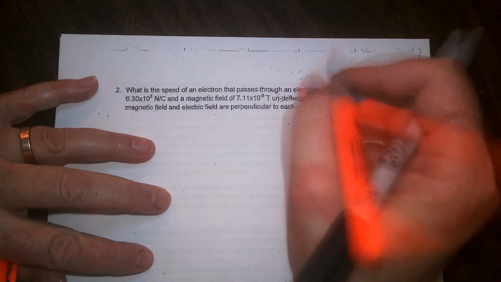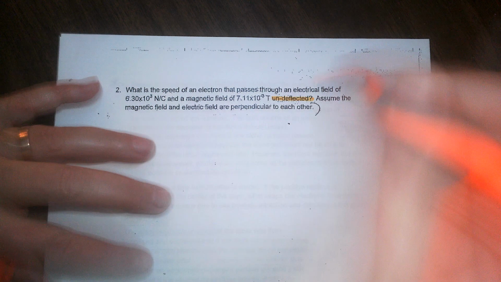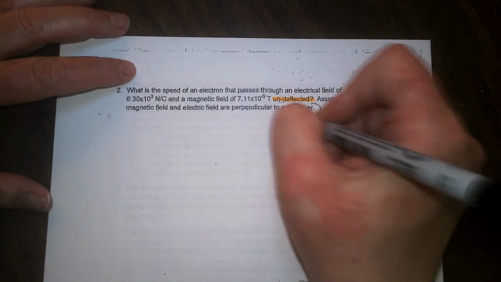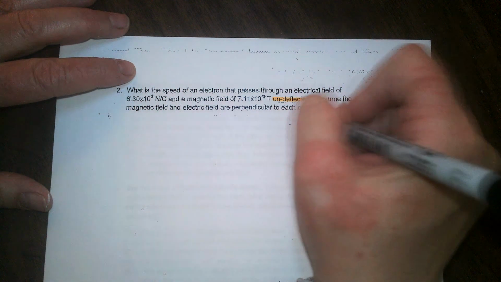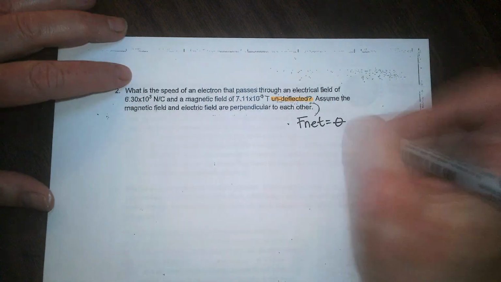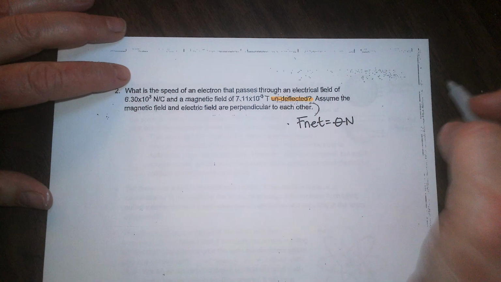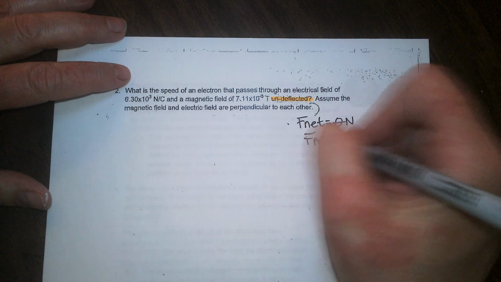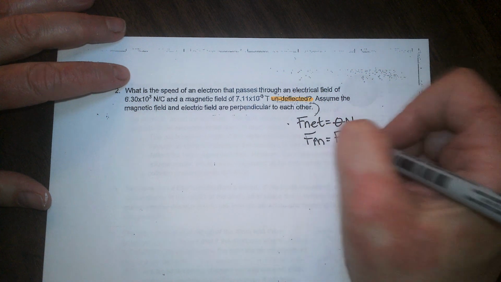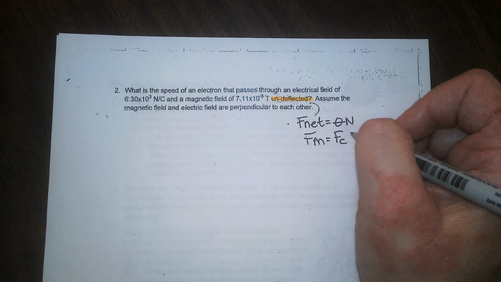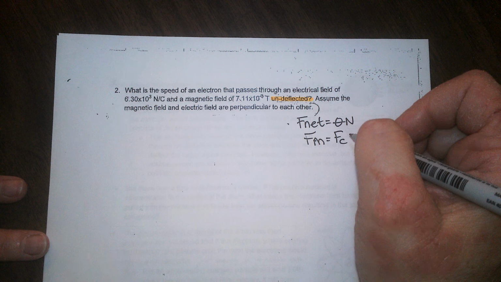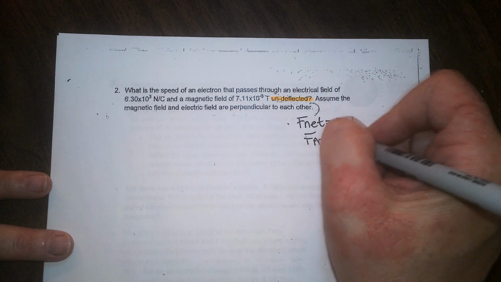What does this undeflected tell us? Well, not so much force magnetic, but force net. Okay, so there's 0 newtons there. So what that means is that force magnetic is going to be equal to force electric. It's not going to be one minus the other.